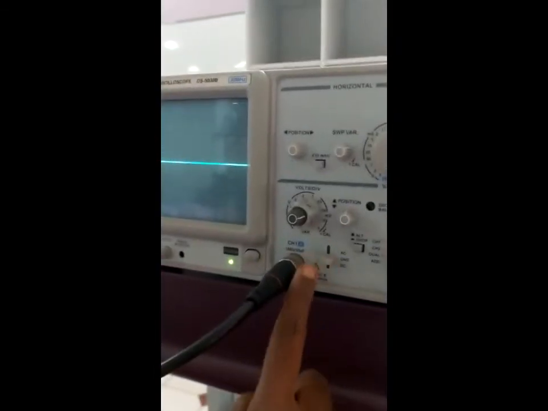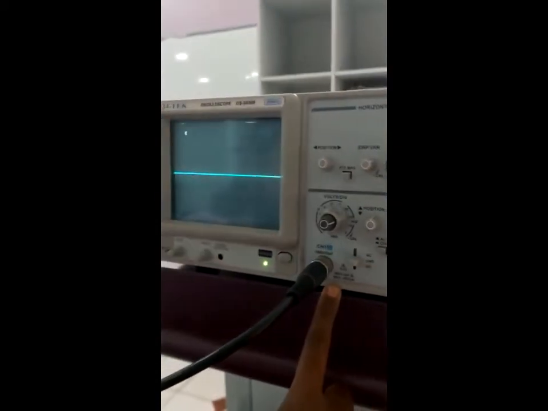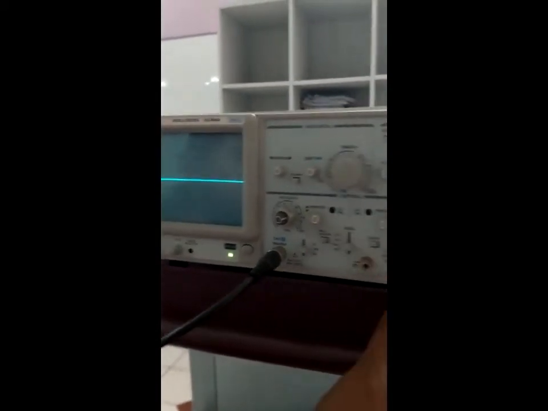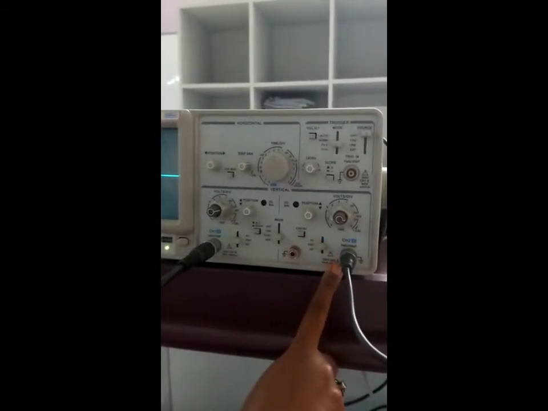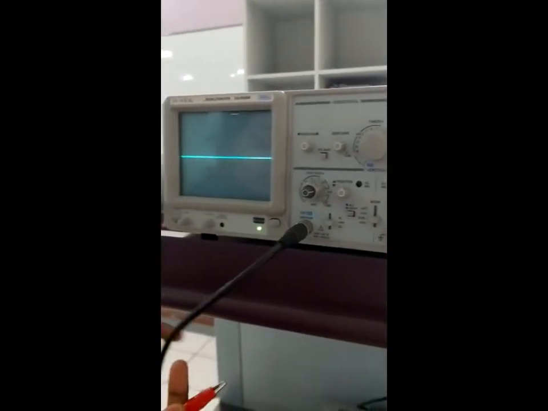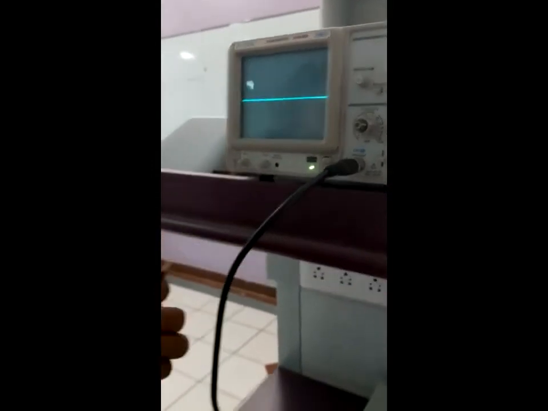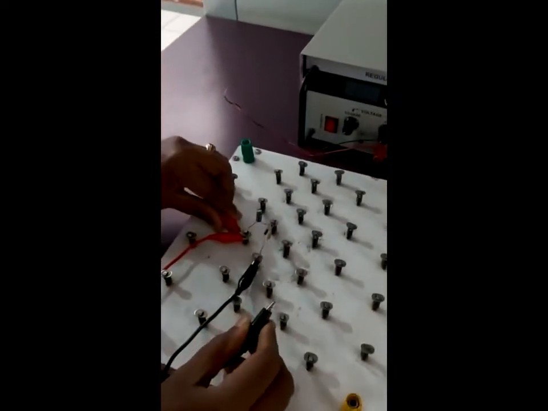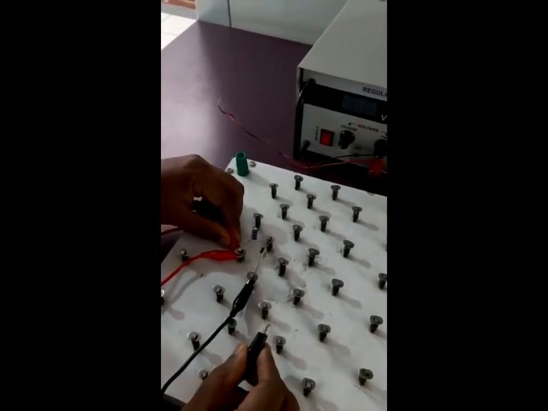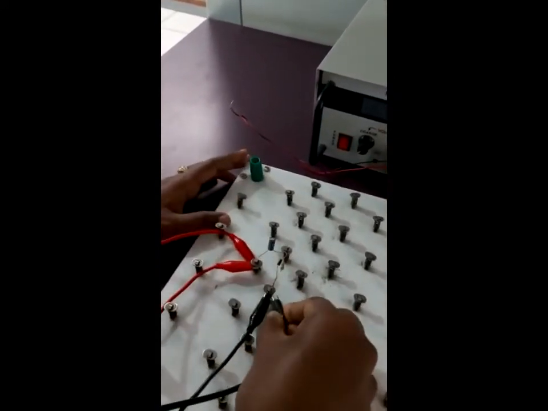In this CRO, channel 1 is assigned to view the input waveform and channel 2 is assigned to view the output waveform. The channel 1 probes are connected across the input terminals.